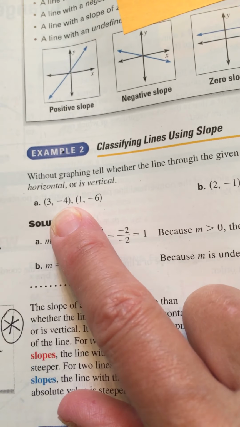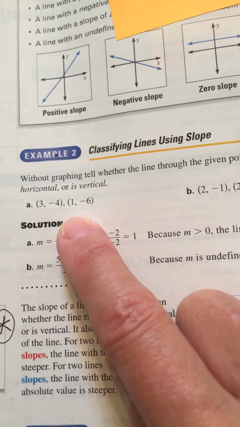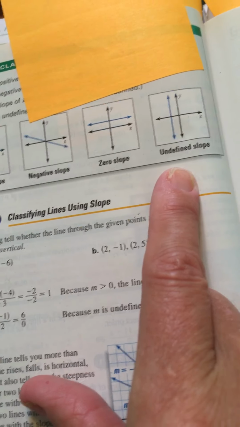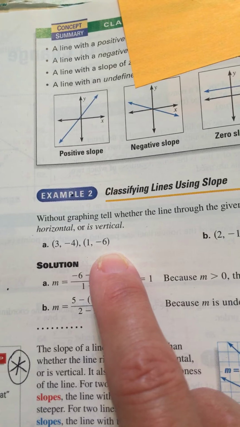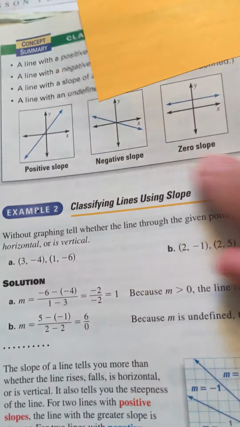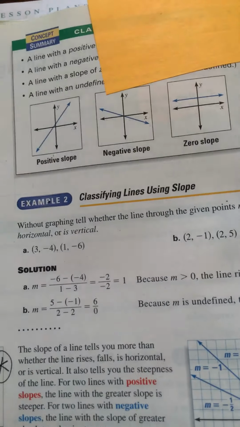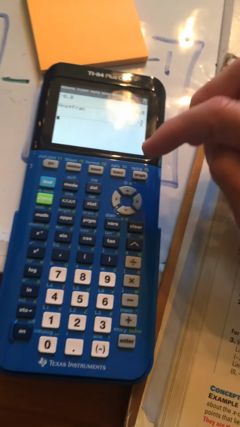This one is, once again, you're given slope, and you're supposed to tell whether it is positive, negative, 0, or undefined slope. Well, with just 2 points, I can get the line, and then once I get the line, I can graph it, and then I'll know, because I can write down the A and the B, and that gives me my line. So let's go back and do that.